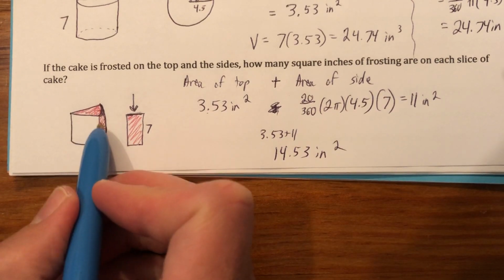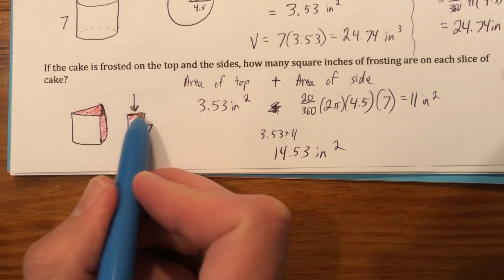frosting. So again, found the area of the top, found the area of the side, which was like a rectangle. And that was arc length times height.